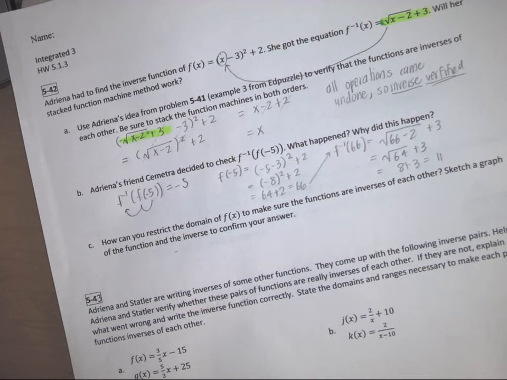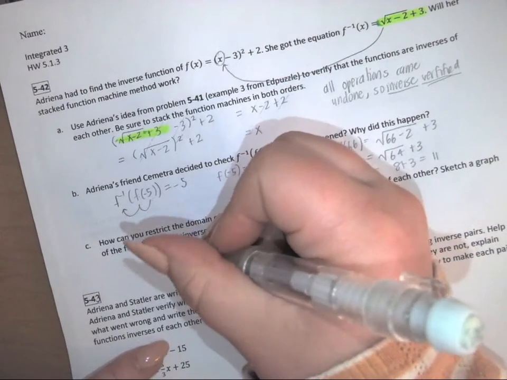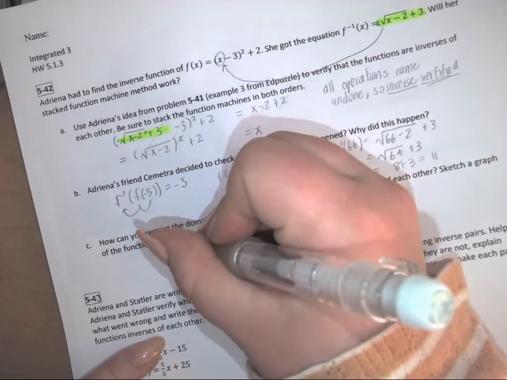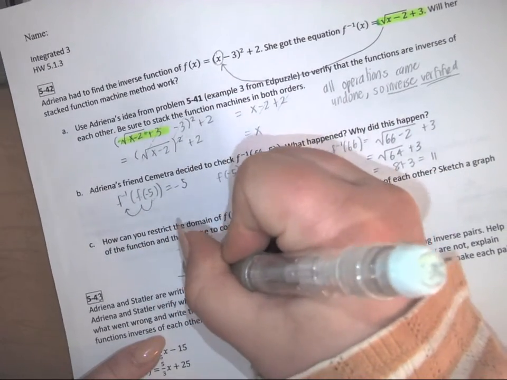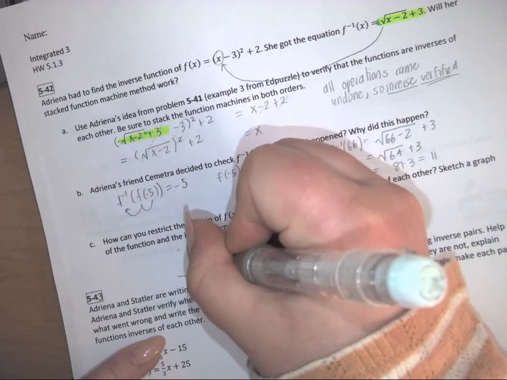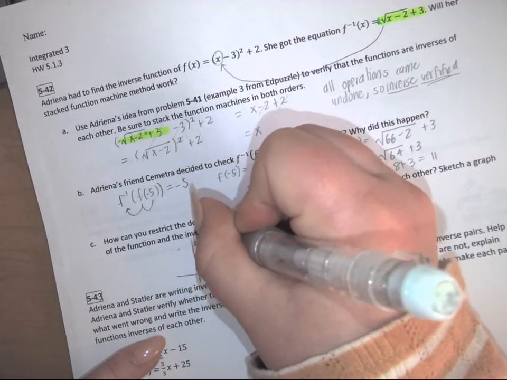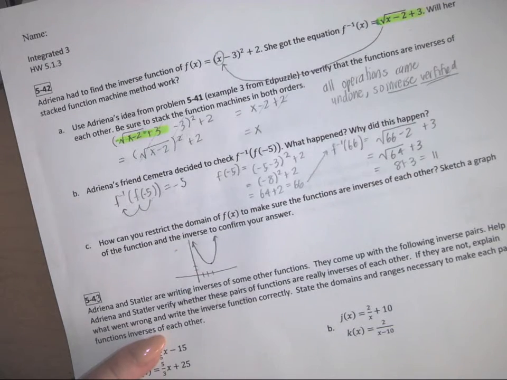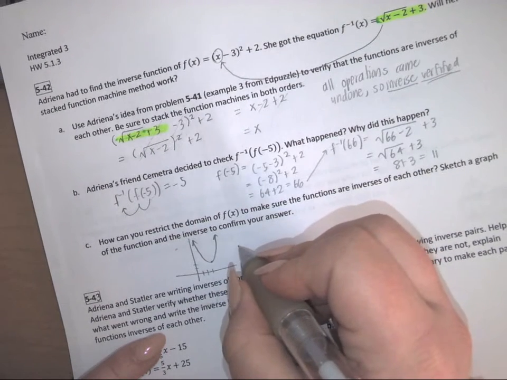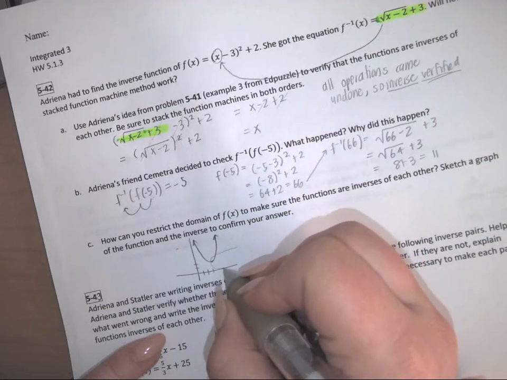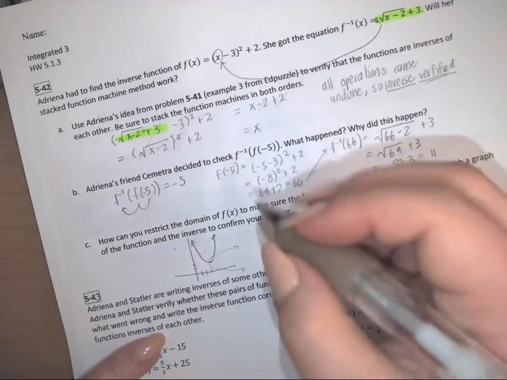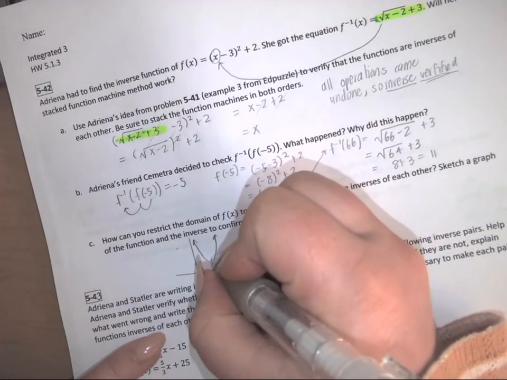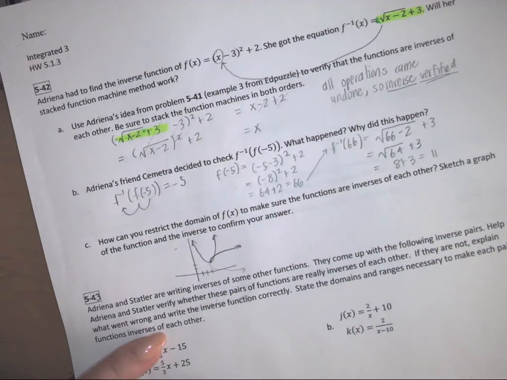Okay, so the problem is because this function here, f, is a parabola like that. Its inverse is a sideways parabola, but this function here is actually just this half. So that's why.